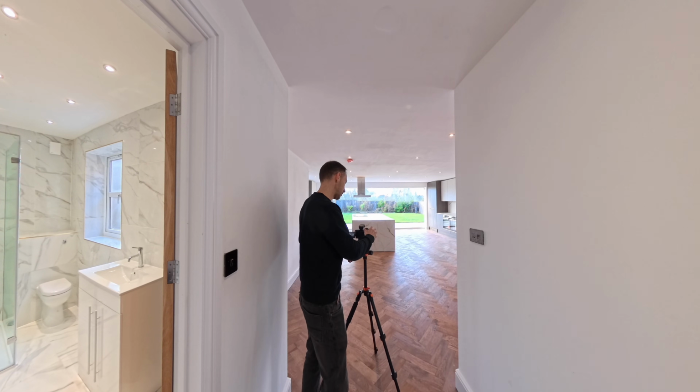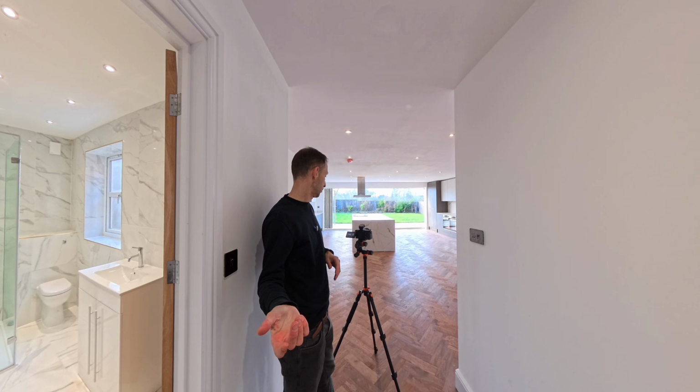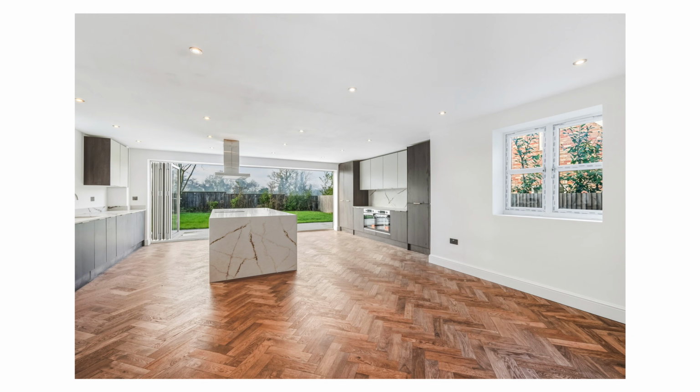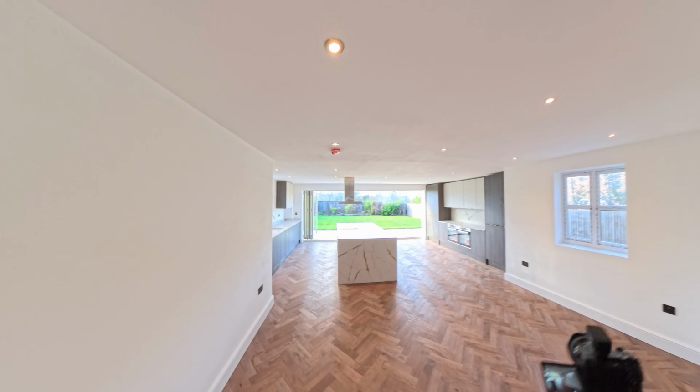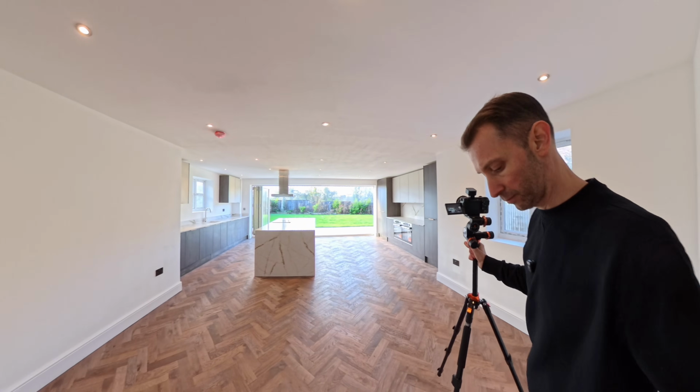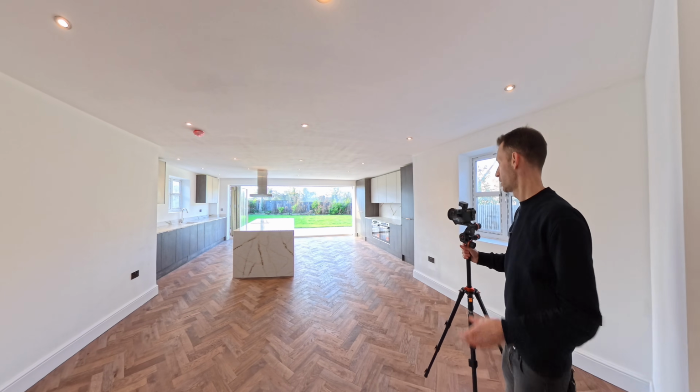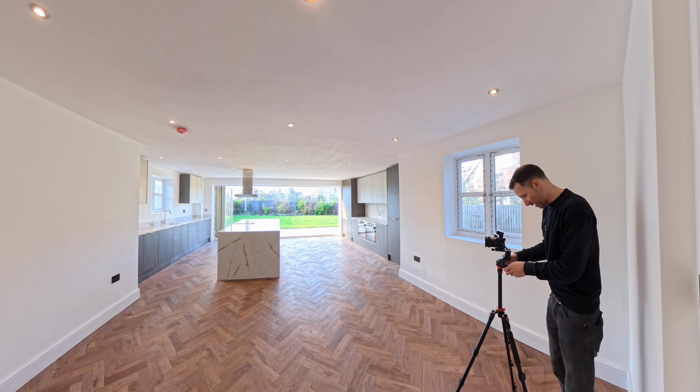So I've got it set up now. I'm simply going to click the shutter release. There's the timer. 1, 2, 3, boom. That's it. That's that one done. So now let's take you around to another angle. So just going to get one from over here too now.